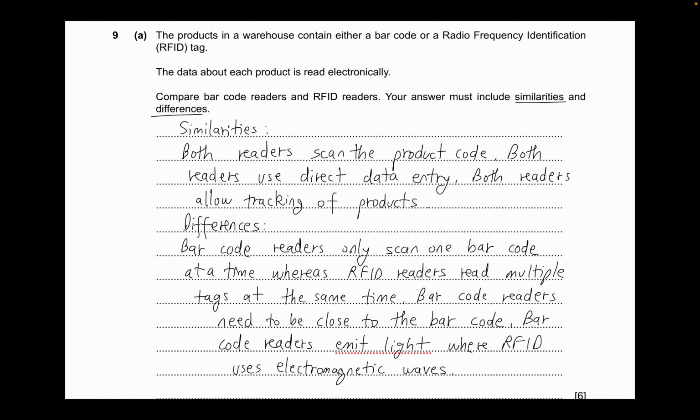Some other points you can mention are that radio frequency identification readers use near field technology, whereas the barcode needs to be in the correct position. Like I said previously, if the barcode image is not pasted correctly, you have to check whether it really works.